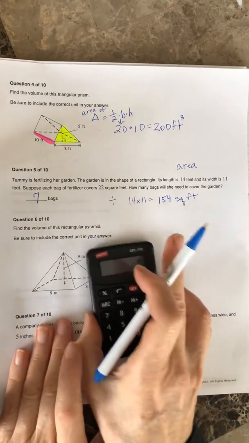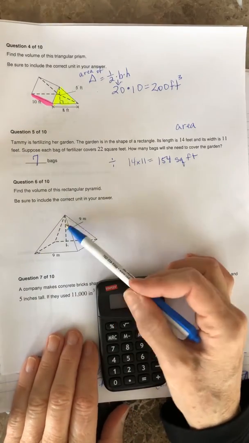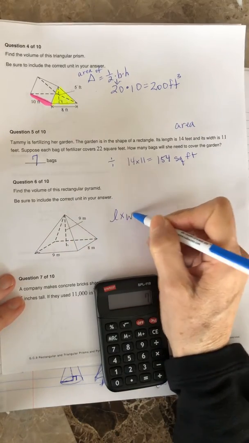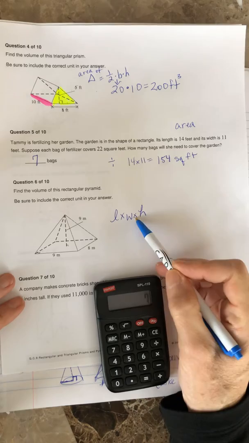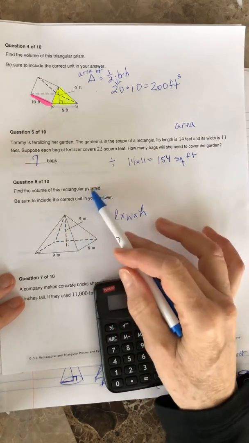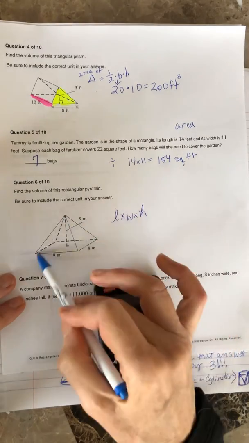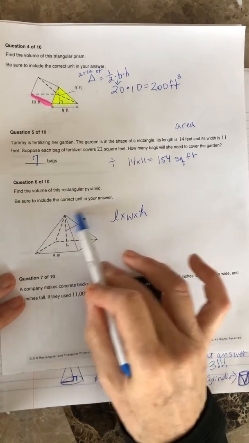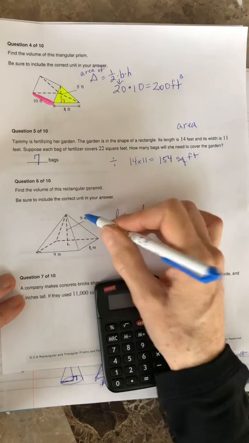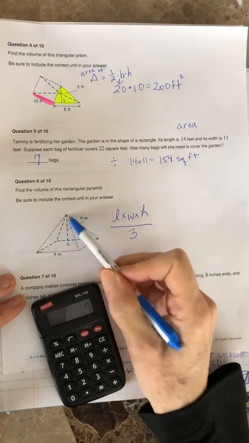All right, good. Now we go to another volume question. Remember, the volume of a regular rectangular prism is just length times width times height. I think I said prism a second ago. This is a pyramid. This is not a rectangular prism. It's a fraction of the size of a rectangular prism. So we're going to take those 3 numbers, and what do we do with them? Divide by 3. There's my length, there's my width, there's my height.